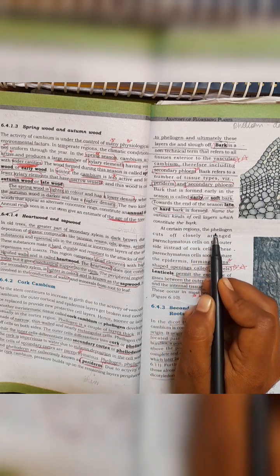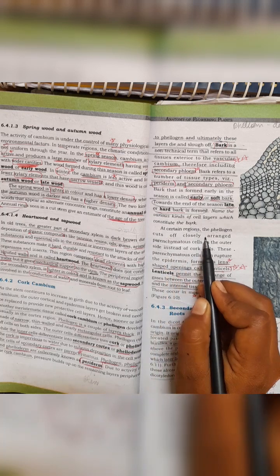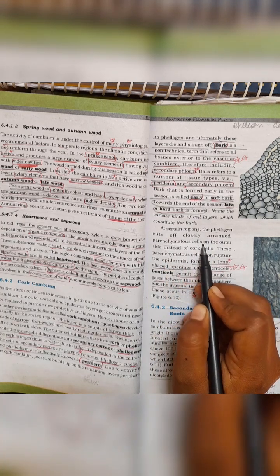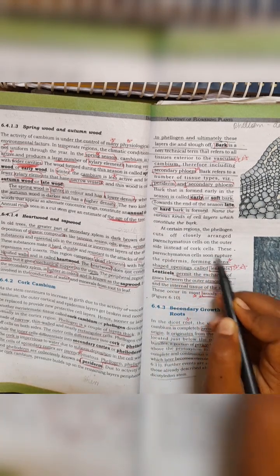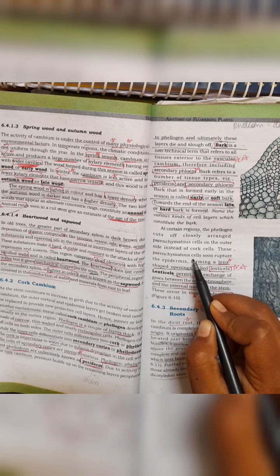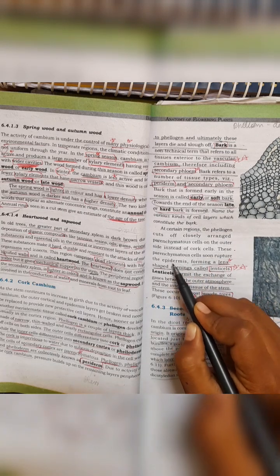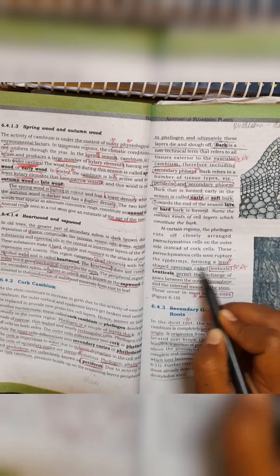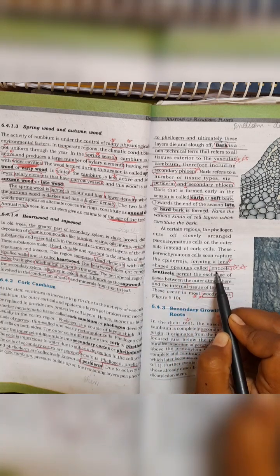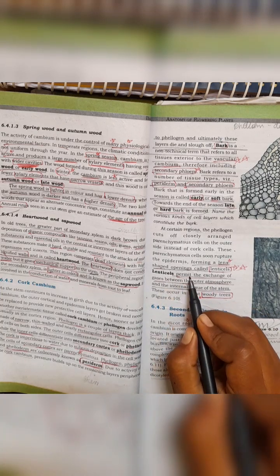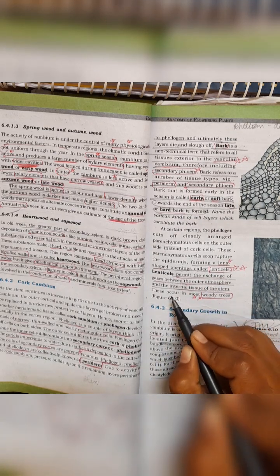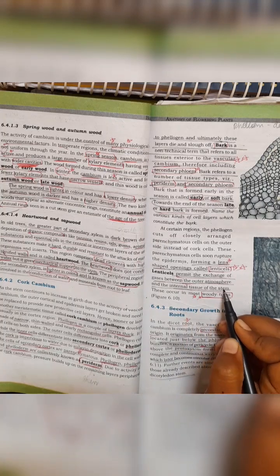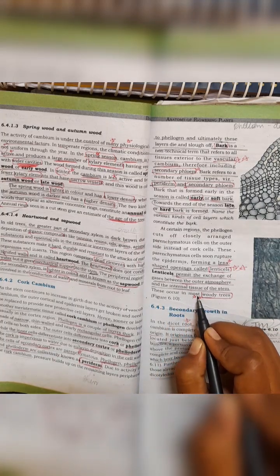At certain regions, the phellogen cuts off closely arranged parenchymatous cells on the outer side instead of cork cells. These parenchymatous cells soon rupture the epidermis, forming lens-shaped openings called lenticels. Lenticels permit the exchange of gases between the outer atmosphere and internal tissues of the stem. These occur in most woody trees. Figure 6.10.